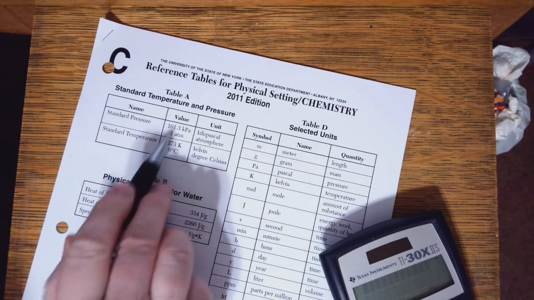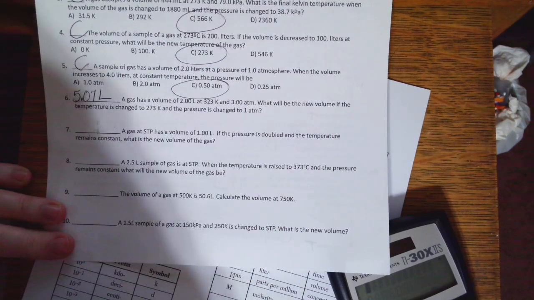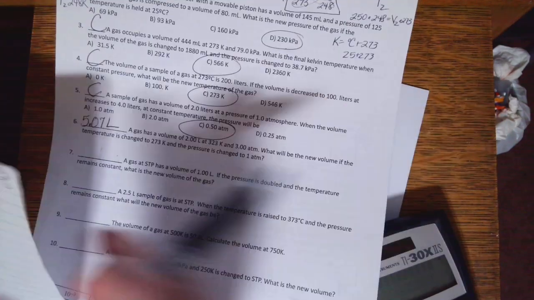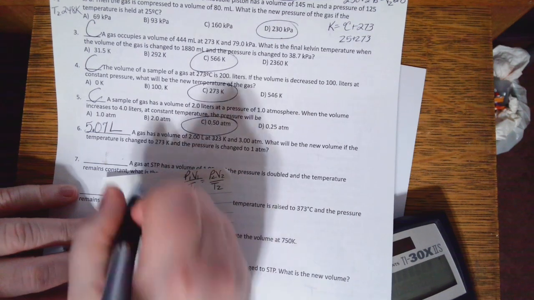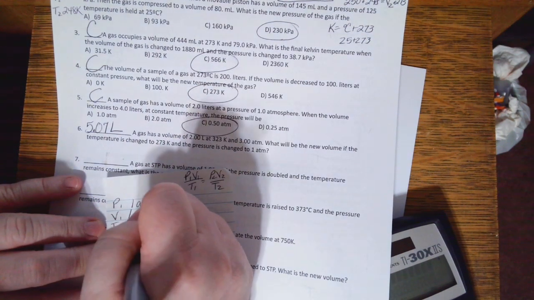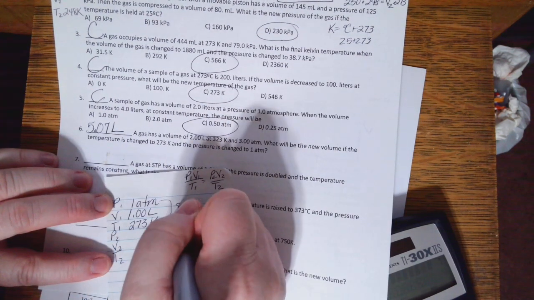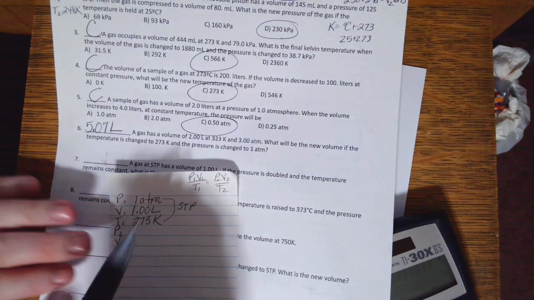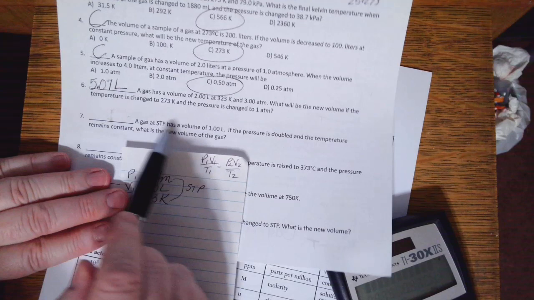Now if you have a choice, you could use the easier one, but if I look here at this problem and I scan, I don't see any other pressure or temperature mentioned, so I'm just going to say the volume was 1.00 liters, so pressure, we're going to use 1 atmosphere, and temperature is 273 Kelvin. So these two values came from STP, not from my problem, but it told me that it was at STP.